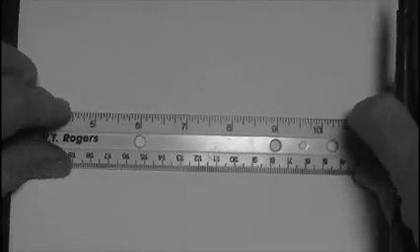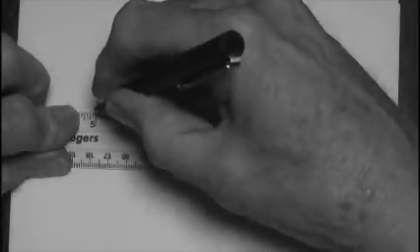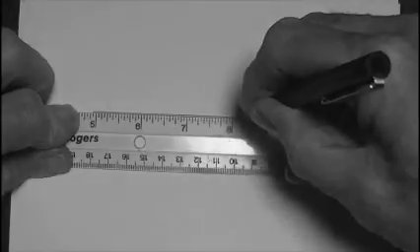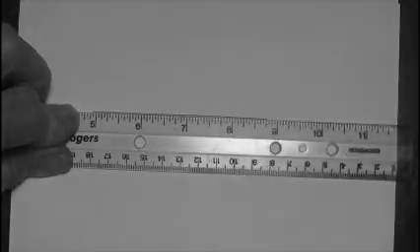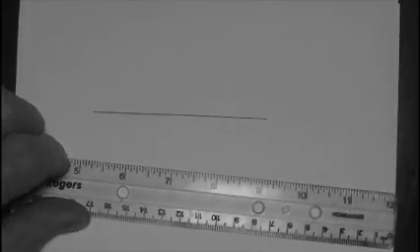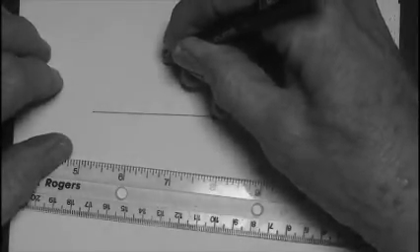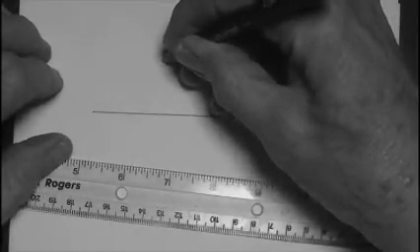Let's start with a line, a segment of a line anyway. The line would go on infinitely, but I can't do that, so we'll have a line segment here. And let's pick a point above the line someplace, say here.